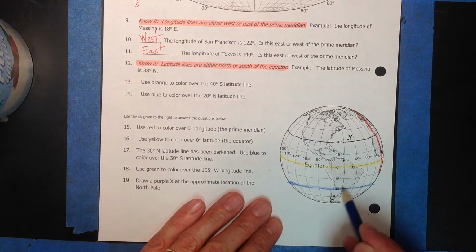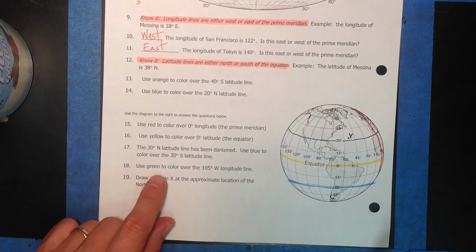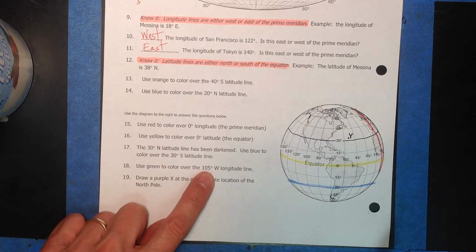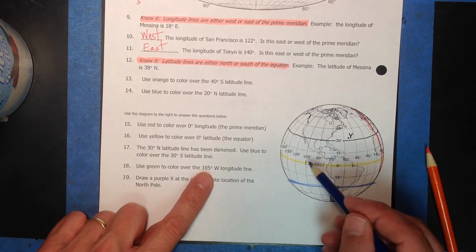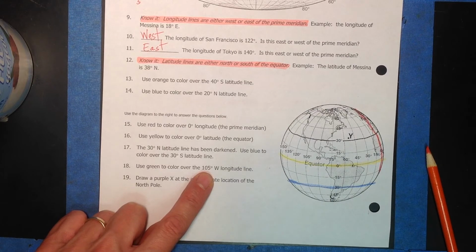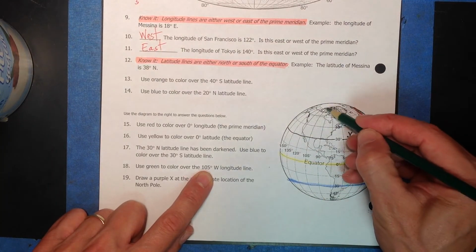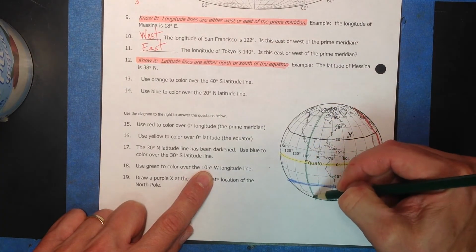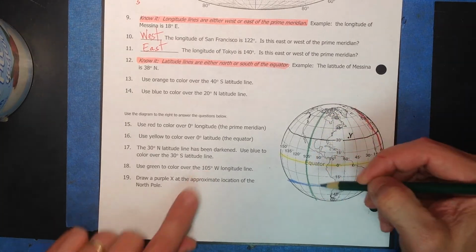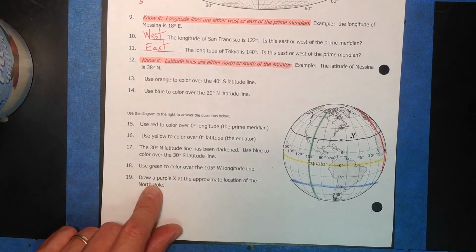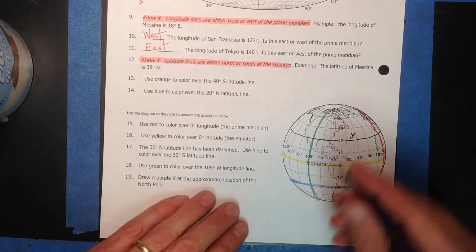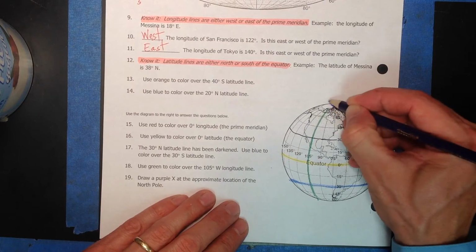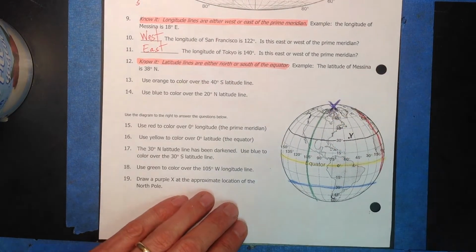Okay, this one there. And then use green to color over the 105 degrees west longitude line. See, this is 0, so these are all west of 0. And I'm using green, 105, again, longitude, longitude, longitude. It's going up and down as longitude. And 19, draw a purple X at the approximate location of the North Pole. And the North Pole is right about there. Okay, so I hope that helps.